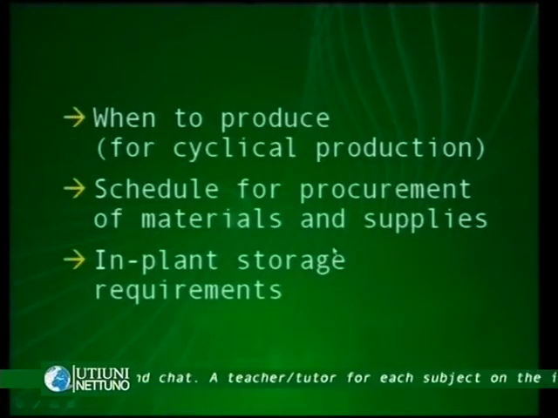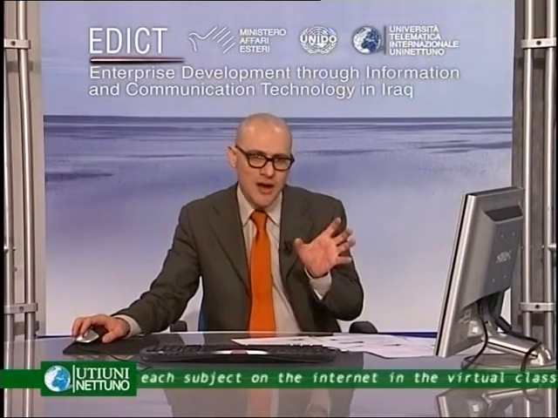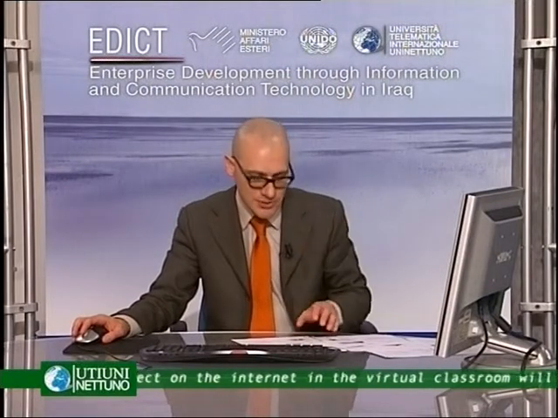So since we have to store both materials and final products according to the sales program, then the in-plant storage requirements are another relevant part of the production plan, the production program. So this is the mission of the production program and schedule.